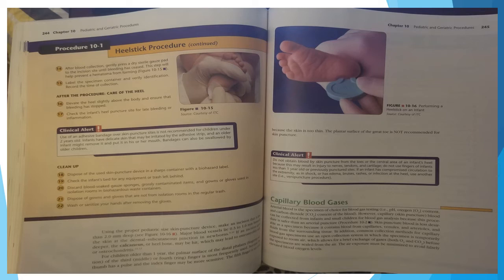However, capillary skin puncture blood can be collected from infants and small children for blood gas analysis because this procedure is safer than an arterial puncture. Skin puncture blood is less desirable as a specimen because it contains blood from capillaries, venules, arterioles, and fluids from surrounding tissue.